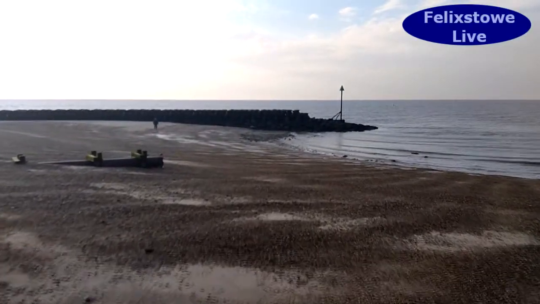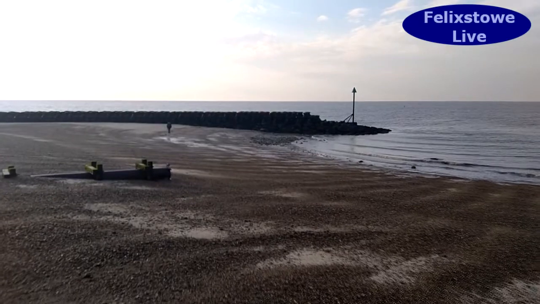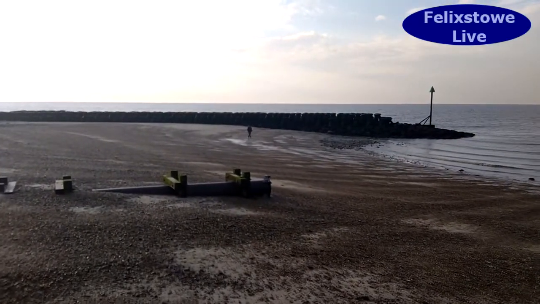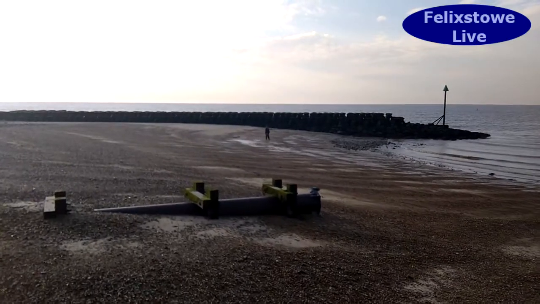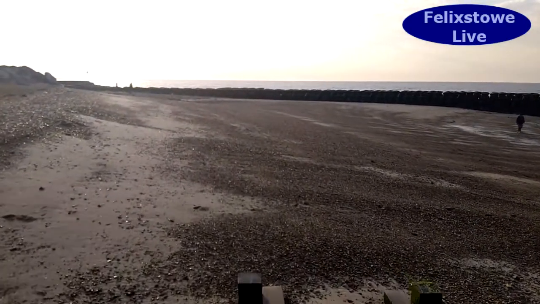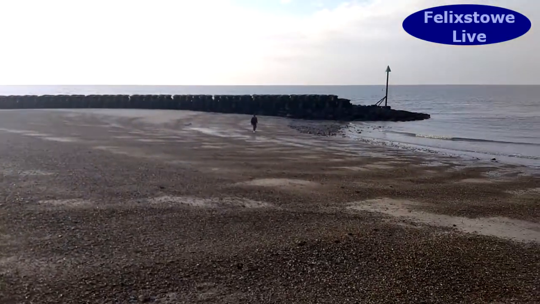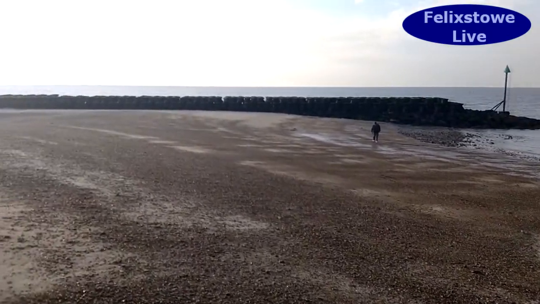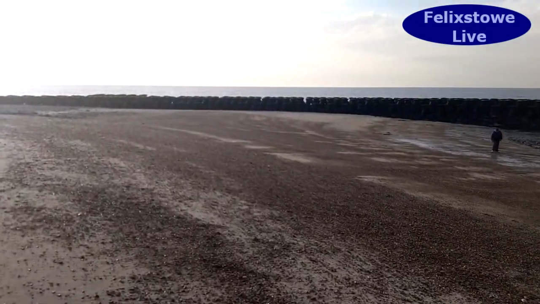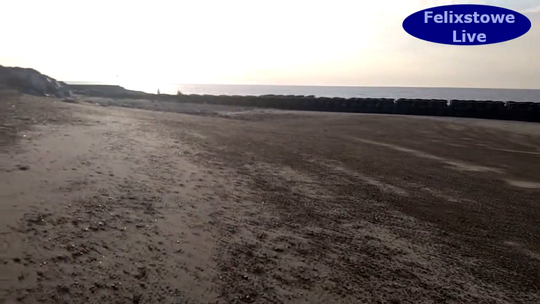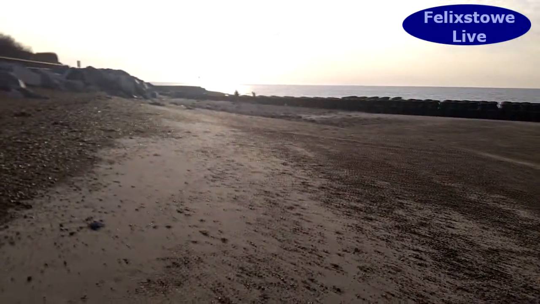As you can see, the tide is right down. It's a long way further down than it quite often is. Doesn't quite allow you to walk around the end of that large groin, but it does give you a bit of a view of the seabed, which is interesting and entertaining, isn't it? I think. So, glad I'm here.